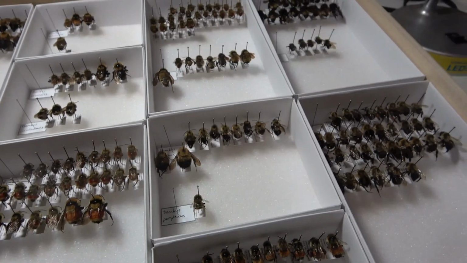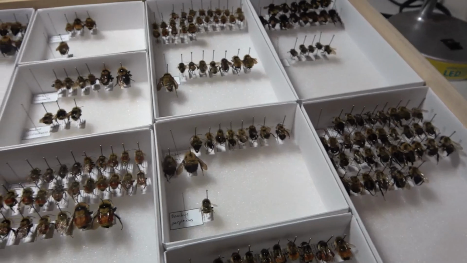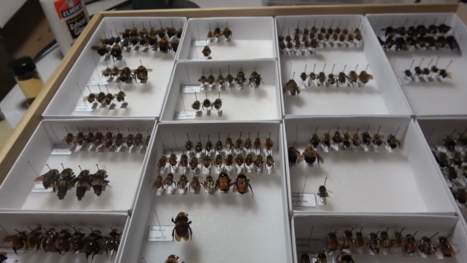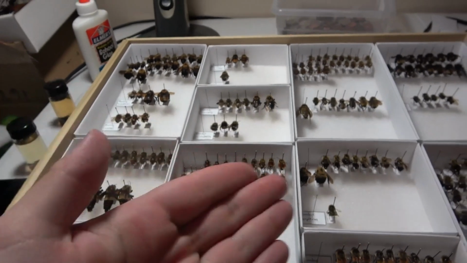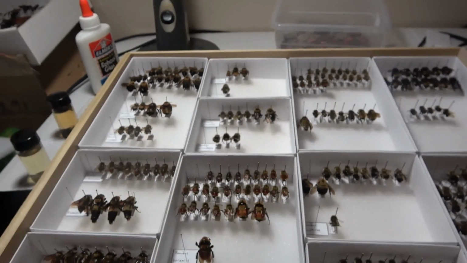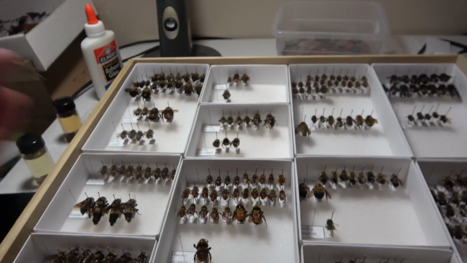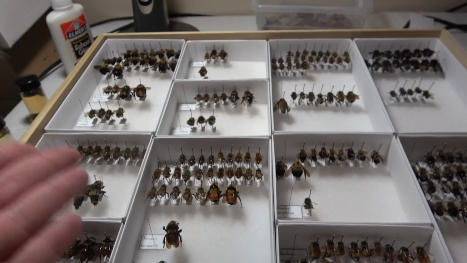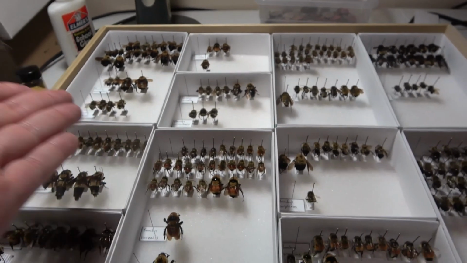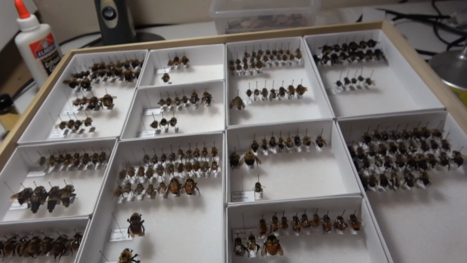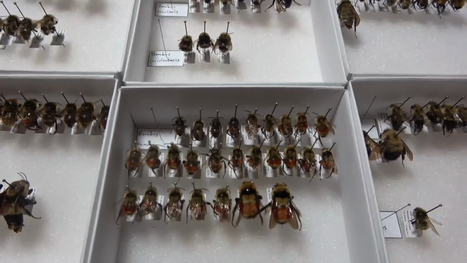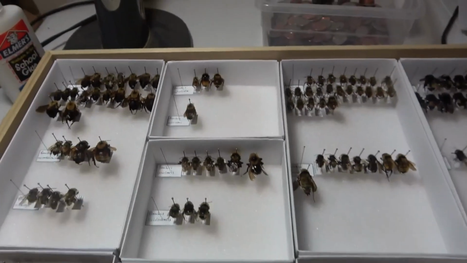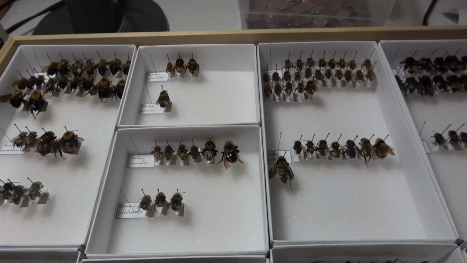But the downside to that is if a species they're using as hosts disappears, or their range decreases, or any of that stuff, if something happens to the host species, that will inevitably affect the parasite species as well. So, for example, Bombus insularis uses a number of different species as hosts.